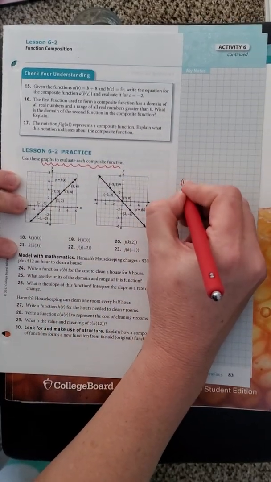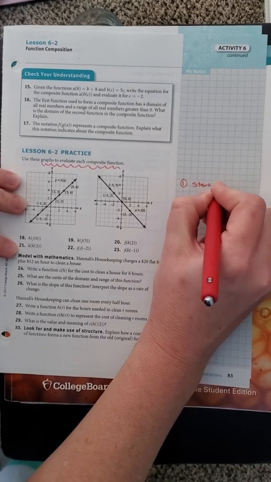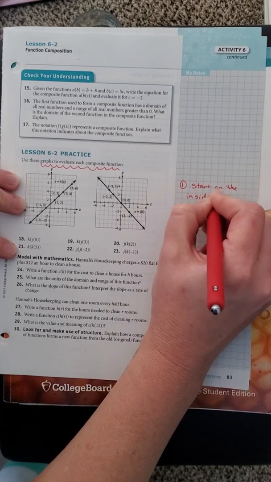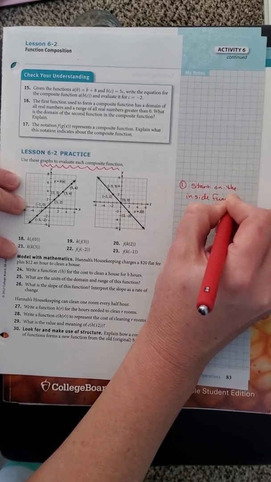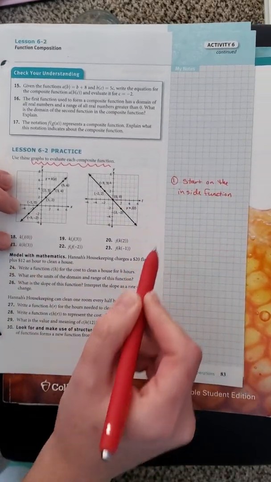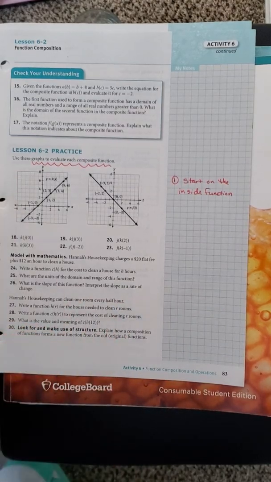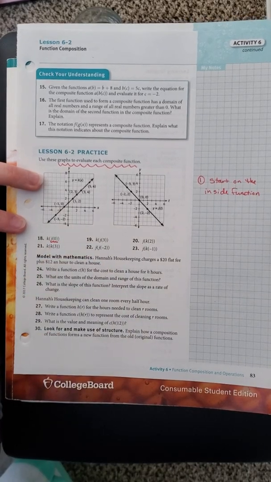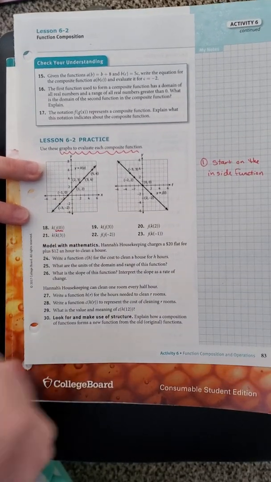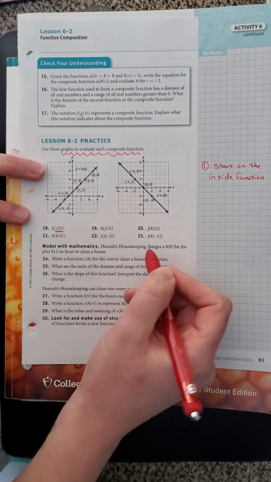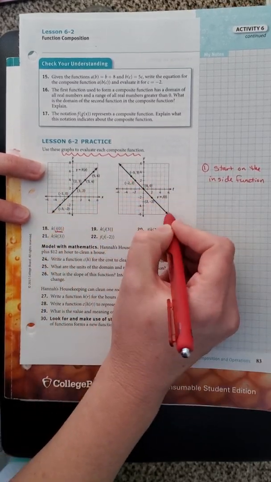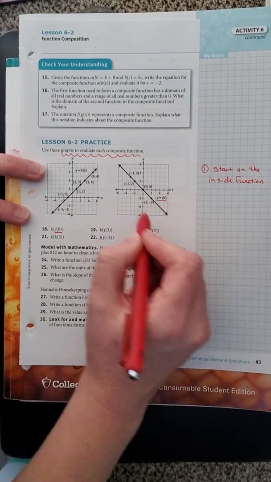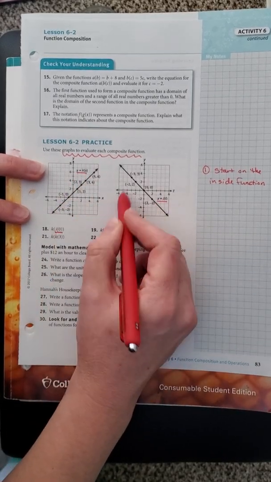Okay, so the first thing is start on the inside function. If you're having trouble with this, you should write these steps down. So you start on the inside function, meaning this function right there. The inside function would be graph J. On these two, this is graph J right here. It says it right here. And this one is graph K. So we'll start on this graph.